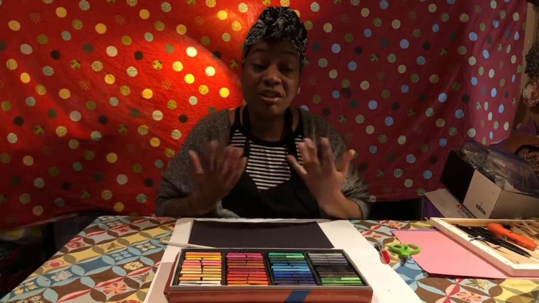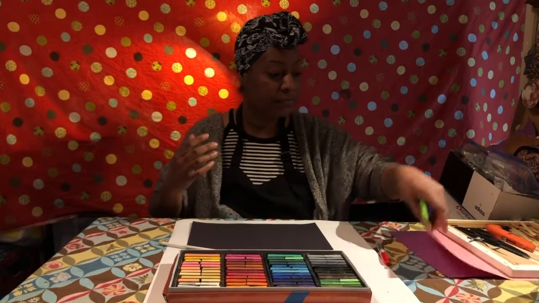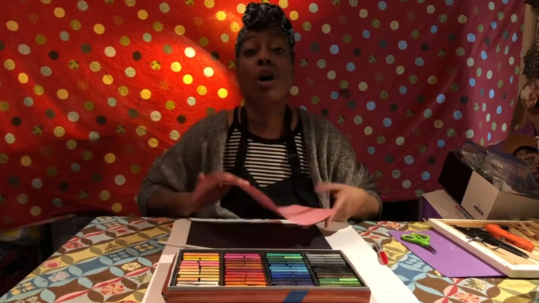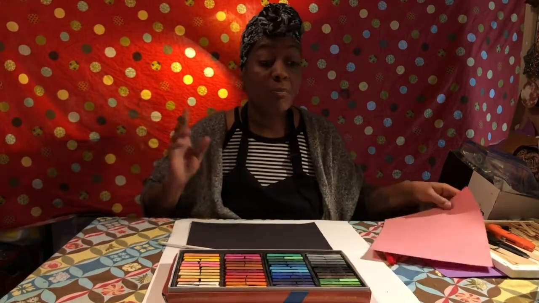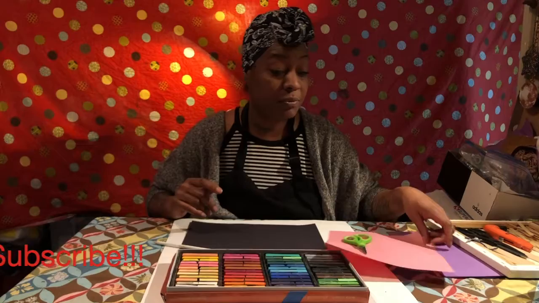I'm going to do a stencil. A stencil is something where I'm going to take a piece of paper and draw what I want my mountains to look like. But let me tell you what supplies you need for this project.